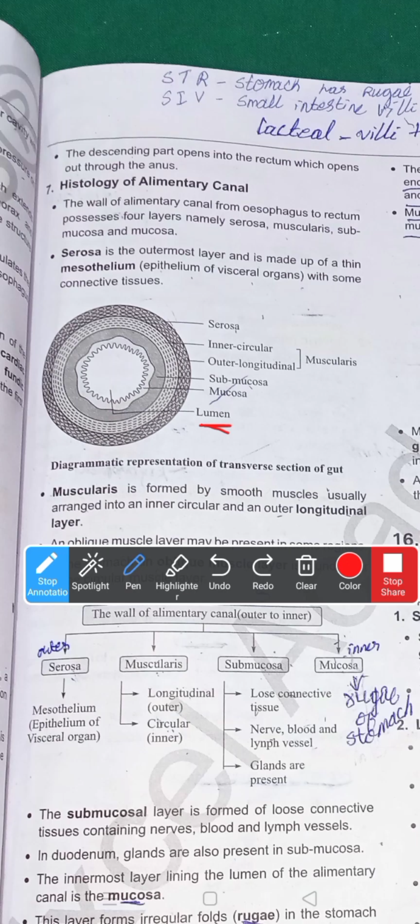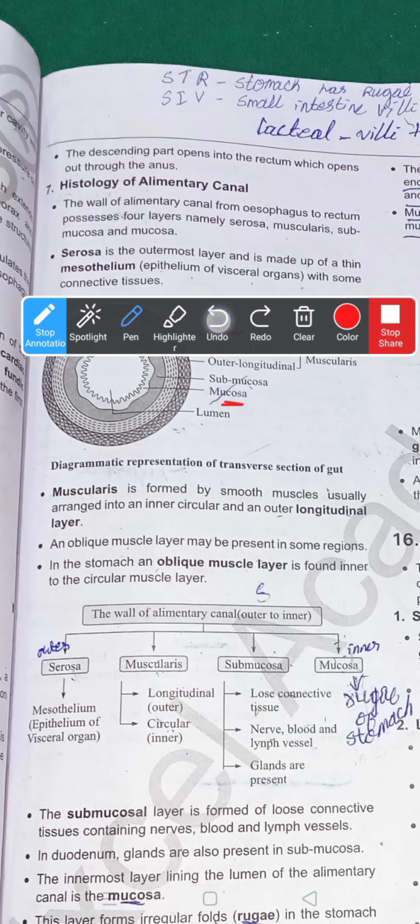The lumen is present at the center. Lumen is nothing but the cavity. What do you mean by cavity? Cavity is nothing but the space that is present. The food that you eat is going to pass through this particular gap, which is called the lumen. So the outermost layer is the serosa, and the innermost layer is the mucosa.